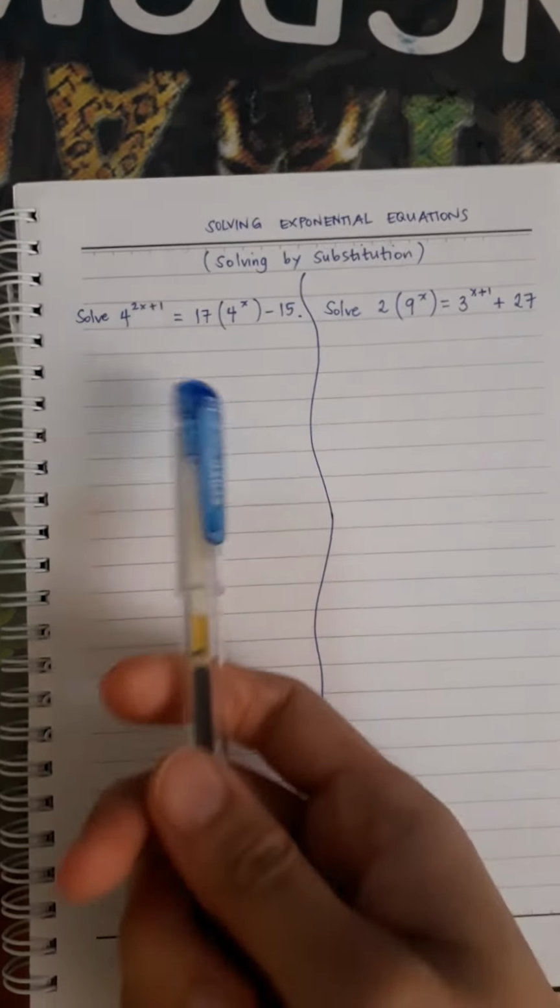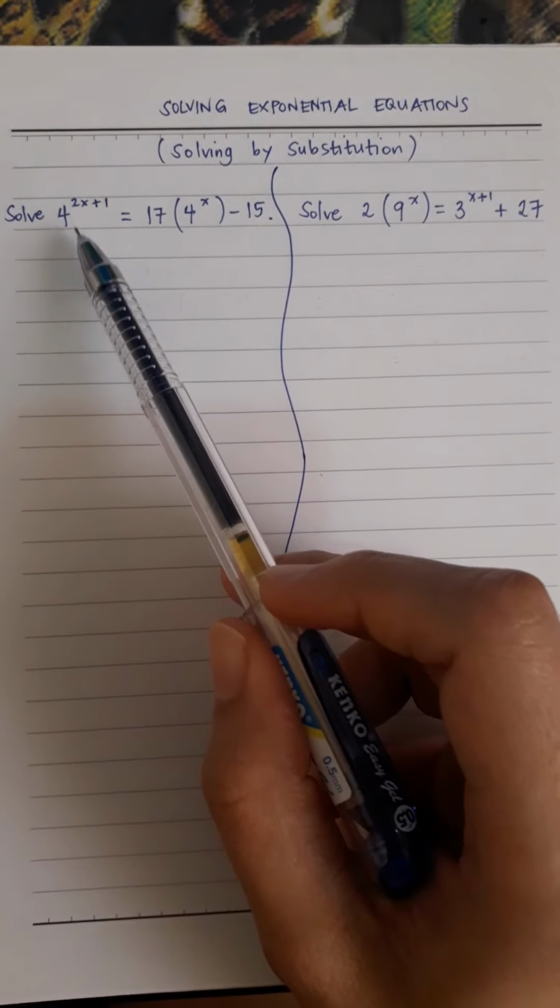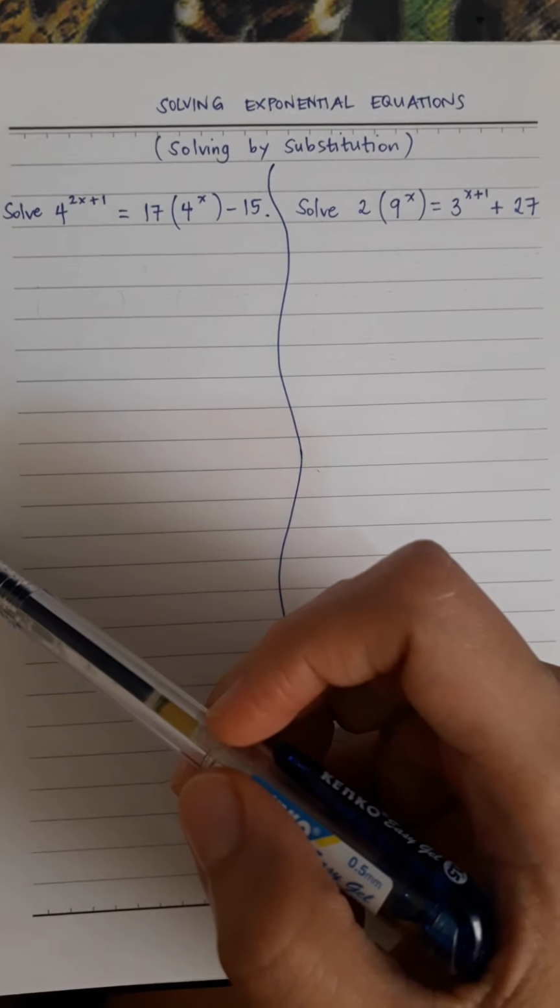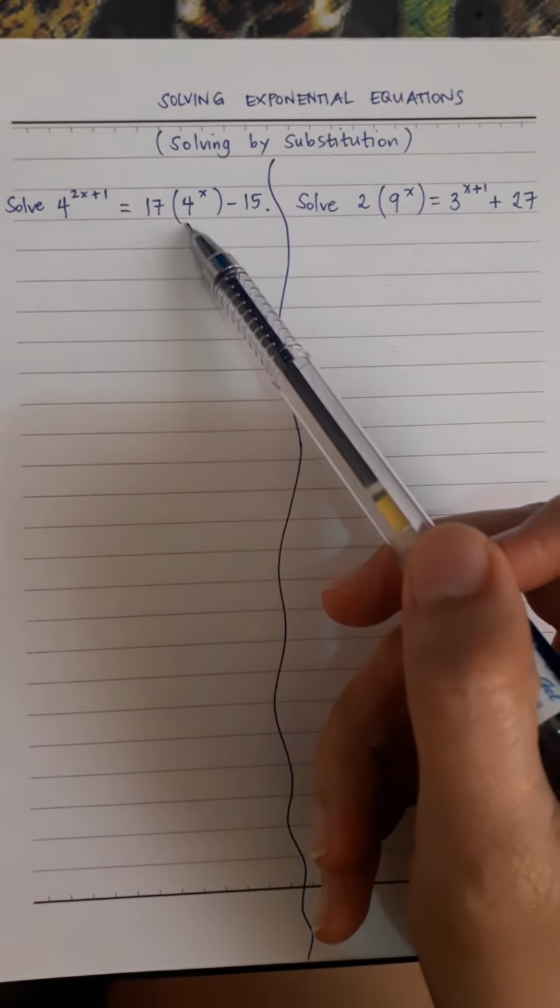Again, how will you know that you will use substitution? Look at the equation first. You must see a connection between this and this. Both of them are powers of 4. So from them, we will get the substitution that we will do to solve for x.